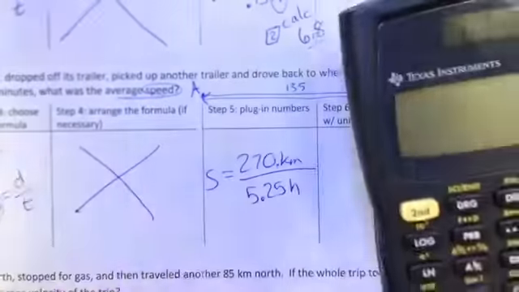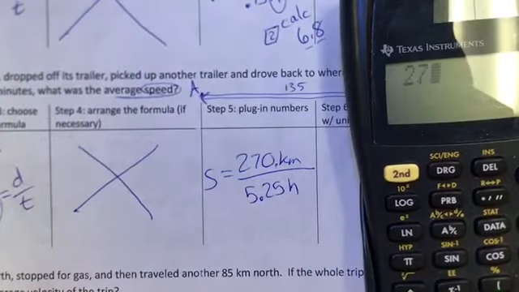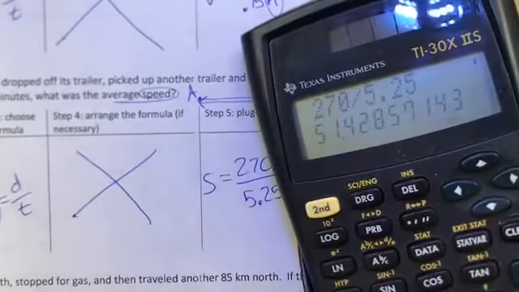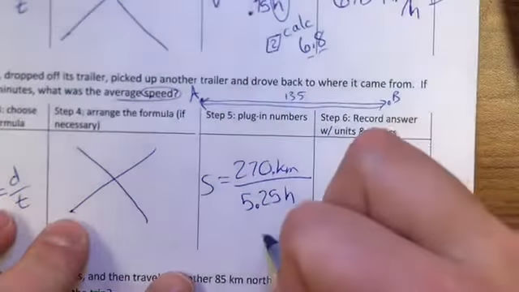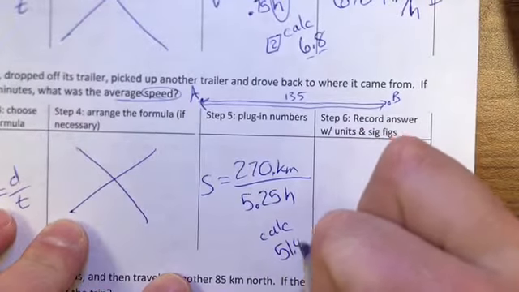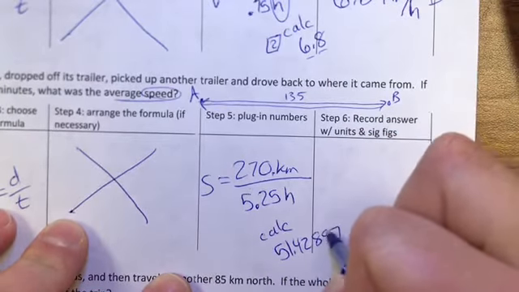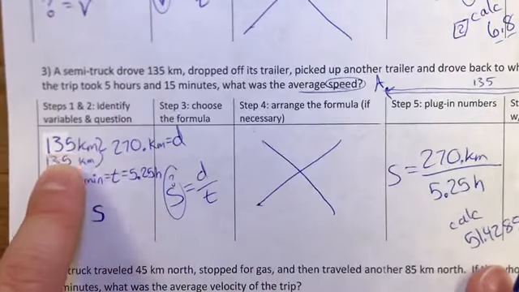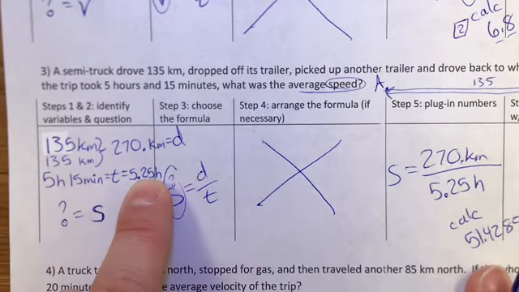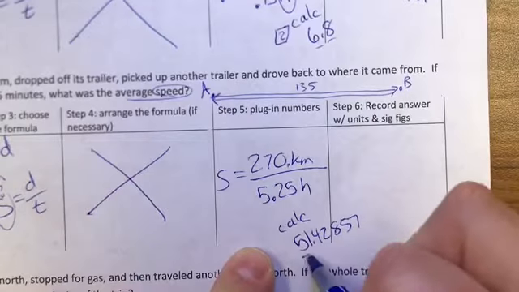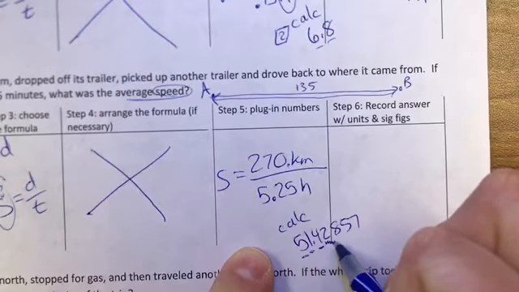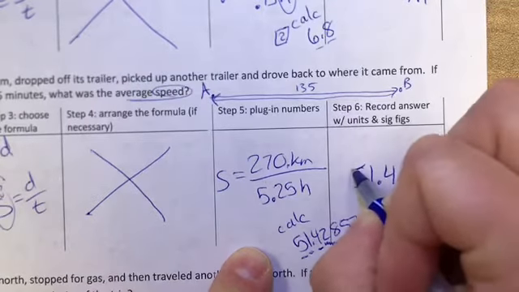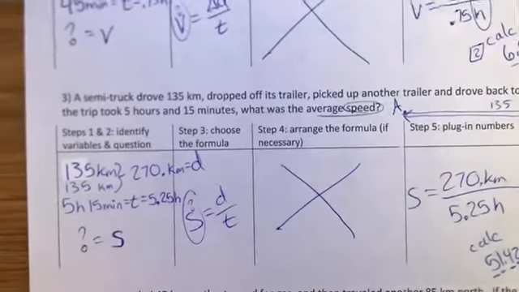Now we're going to punch that into the calculator. 270 divided by 5.25. And we get 51.42, blah, blah. So calculator says 51.42857, whatever. Significant figures: our original numbers, we've got 3 sig figs there, we've got 3 sig figs, so 3 significant figures. The 5, the 1, the 4, and then ask yourself if the 2 goes around the 4 up. It does not. So 51.4.